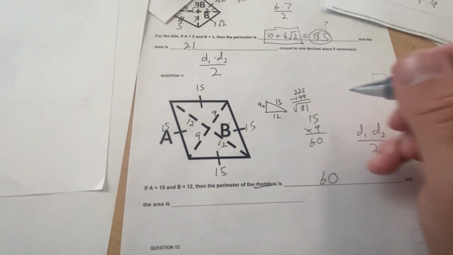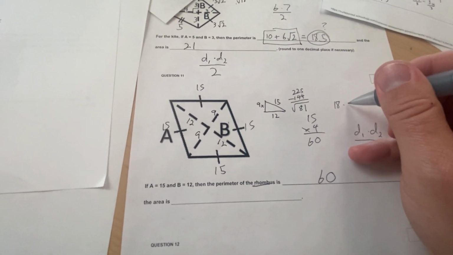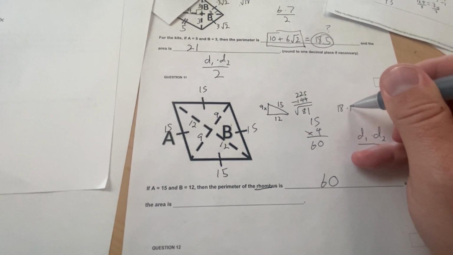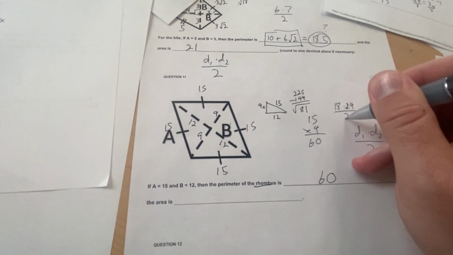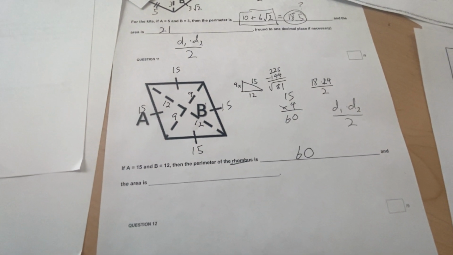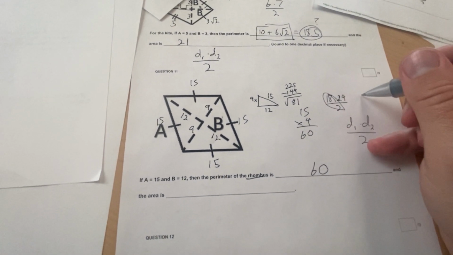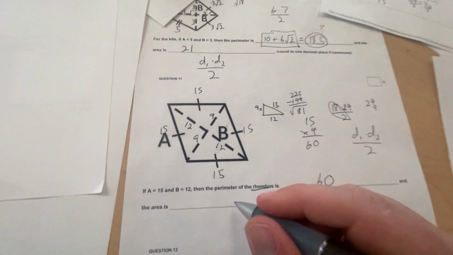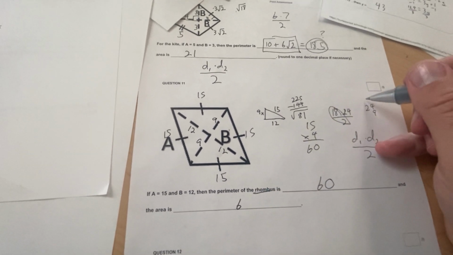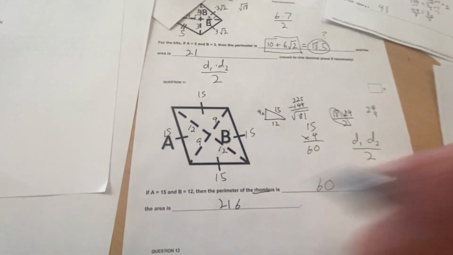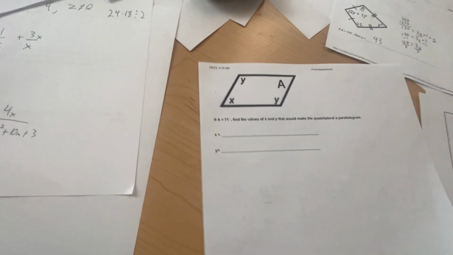I'm going to take 18 and multiply that by 24, and then divide that by 2. Now, the way I would do this in my head, if I'm working this, is go ahead and take the 18 and divide it by 2. So I'm just taking 24 times 9. 9 times 4 is 36. 18, 19, 20, 21. This should be 216 for the area.